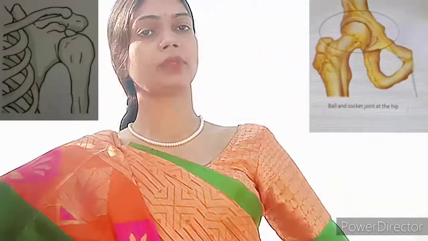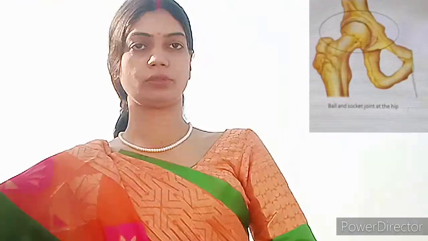So ball and socket joints are present at our shoulder and at our hip. You can see this in the picture very well.